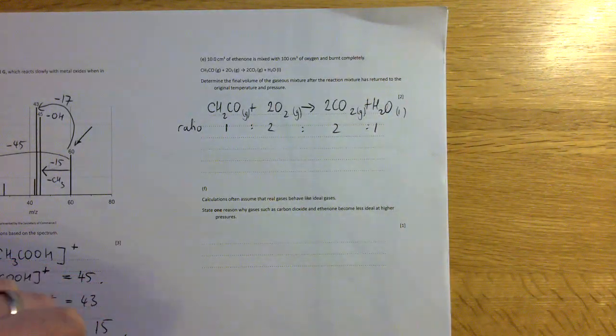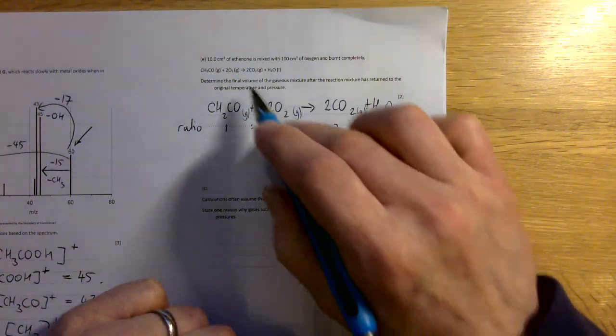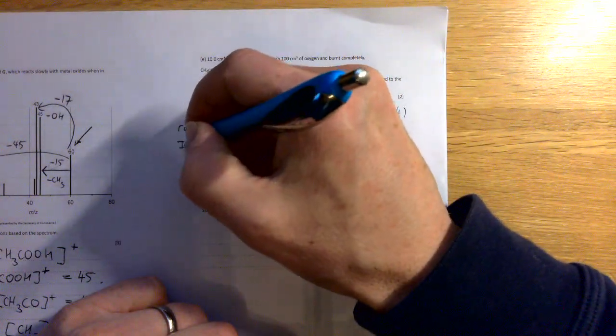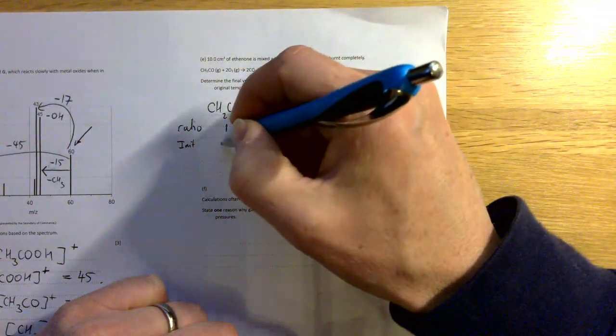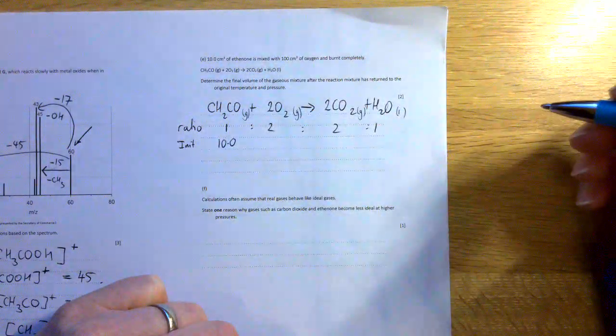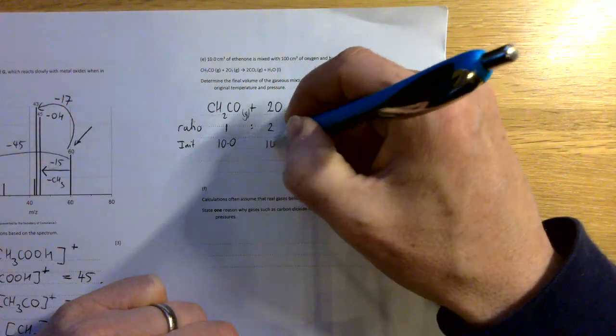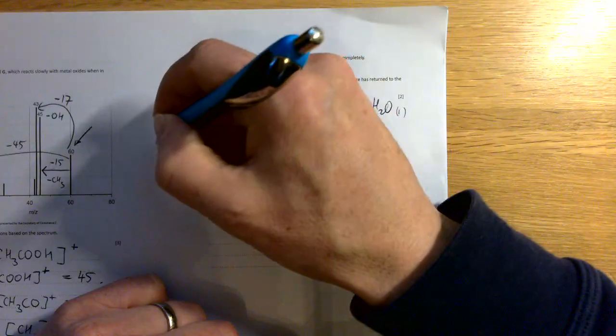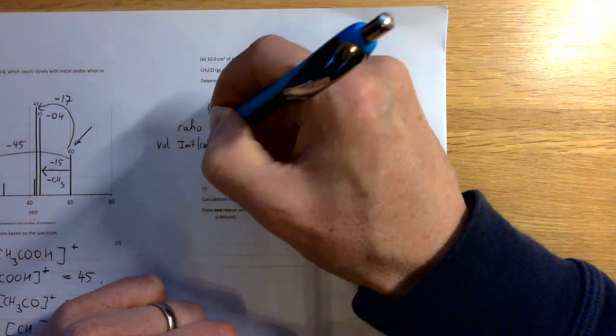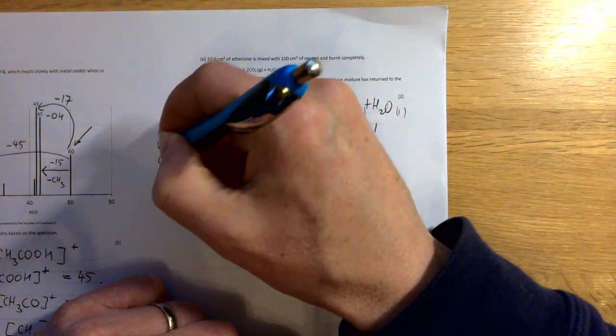This water here is not a gas. It's not going to take up any space. We're going to ignore it from now on. You're told initially that you've got 10 centimeters cubed of ethane and 100 centimeters cubed of oxygen. And so I should say volume initial in centimeters cubed. And so what's happening?